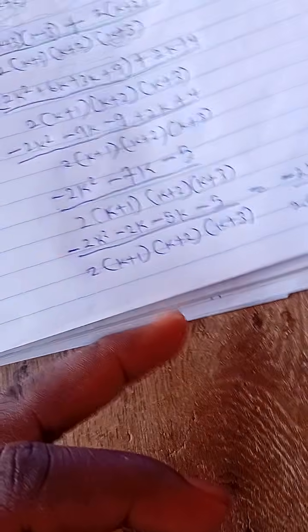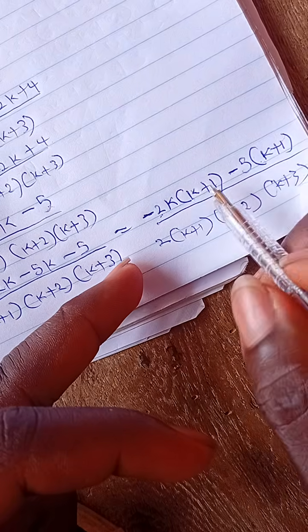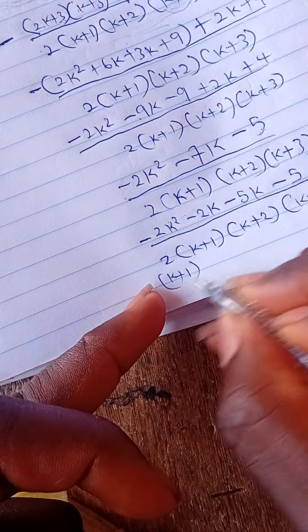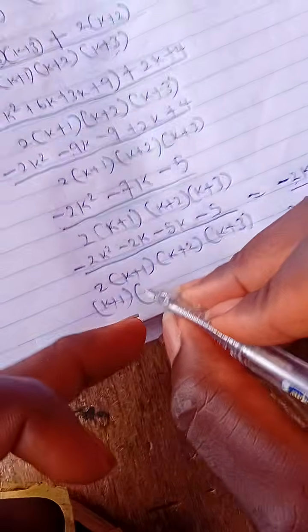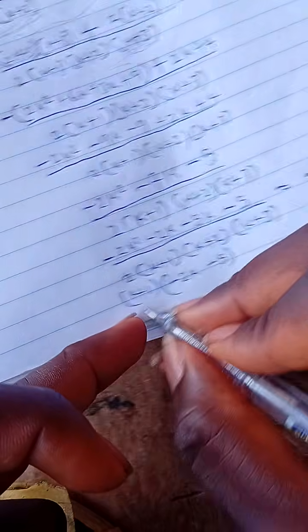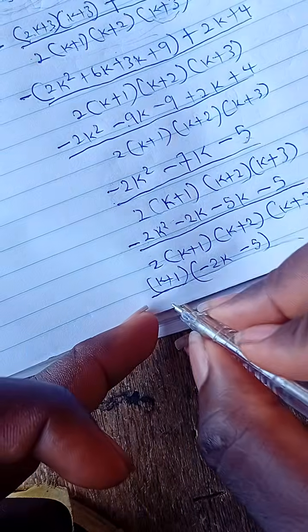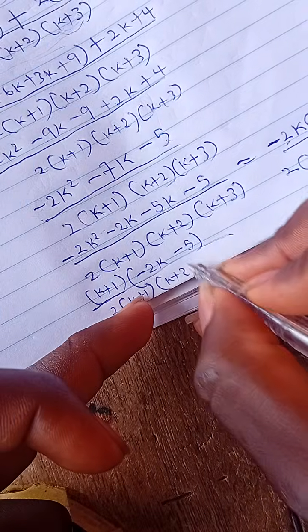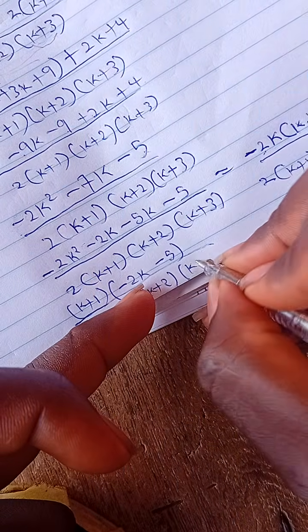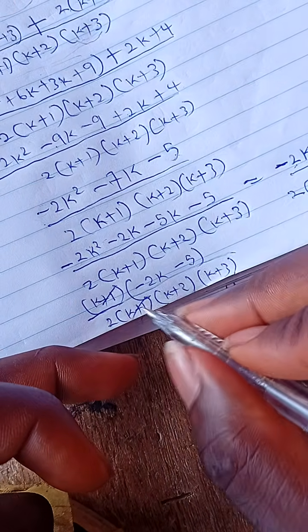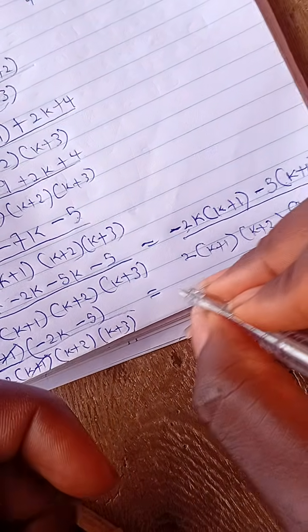So now, at the end of the day, what is common to both of them? You know how to do factorization. These two are the same, just pick one. What is common to both of them? K plus 1. Bring out k plus 1. What will be left here? Minus 2k. What will be left here? Minus 5, over 2 into k plus 1, k plus 2, then k plus 3. So you can see that k plus 1 will cancel k plus 1. Are we together? So what will be left there?